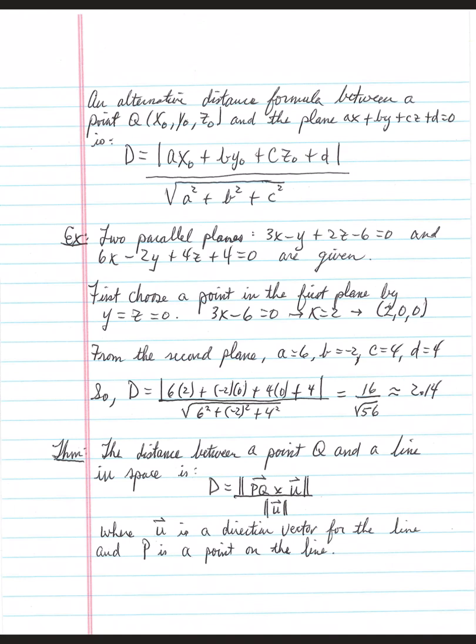Theorem: the distance between a point Q and a line in space is given by the magnitude of the cross product of PQ and u, divided by the magnitude of u. U is a direction vector for the line, and remember, the direction vector is the one that is parallel or points in the same direction as the line. That was from the very first slide. And P is a point on the line.